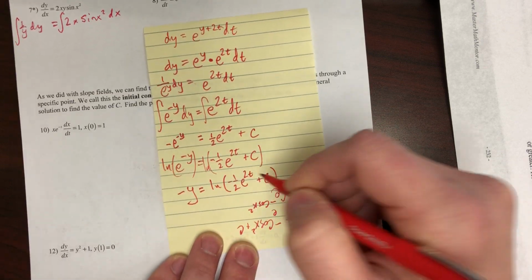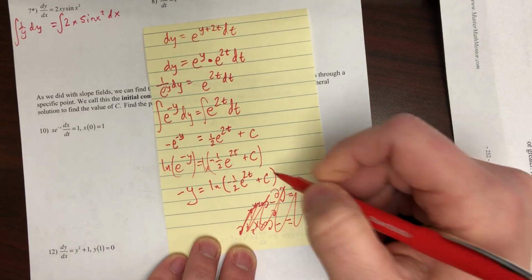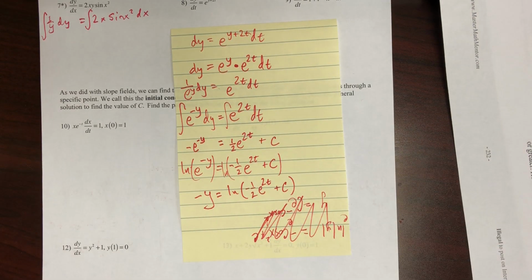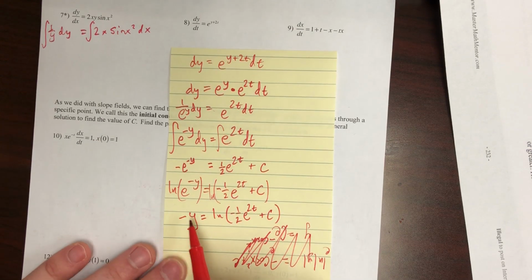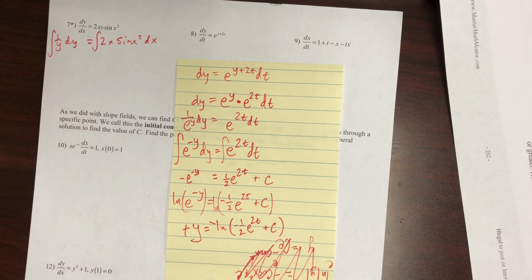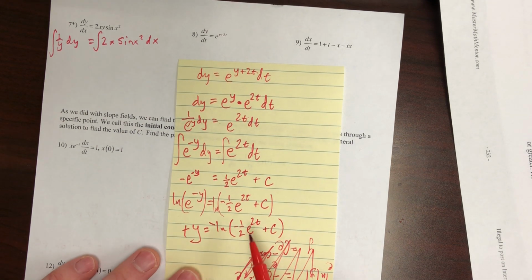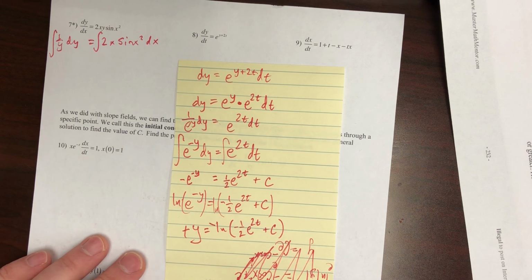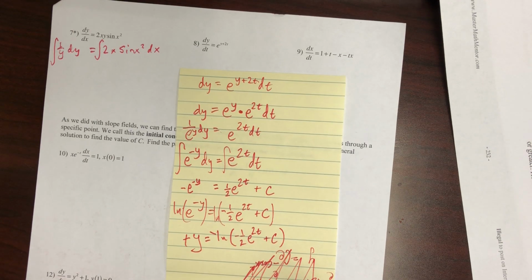And no, I can't do anything here. That plus sign makes this stuck together. It's one cohesive unit. There's nothing I can do about it. And then I'll just bring the negative over here, and we're done. So the only difference that Stu has is he has it c minus 1/2 e to the 2t. Literally the only difference. All right.